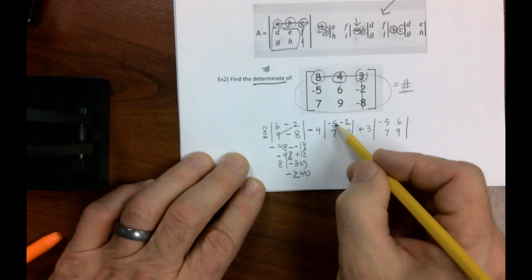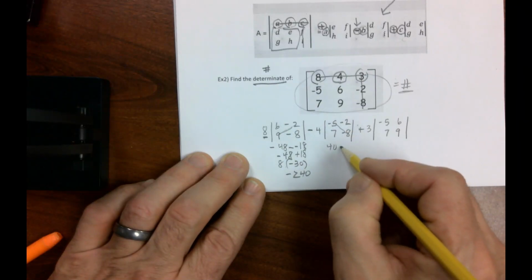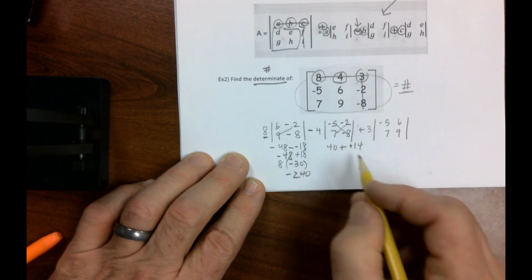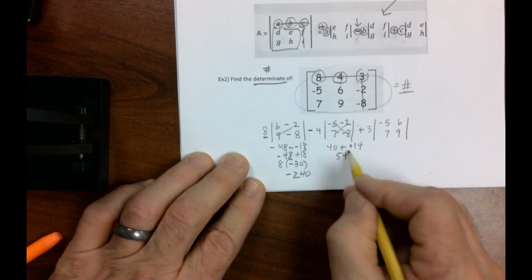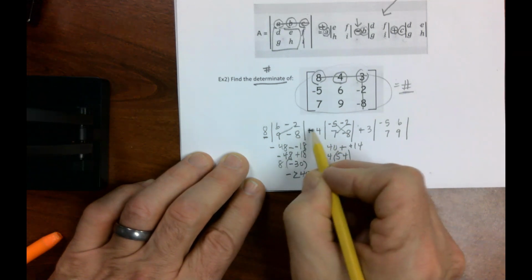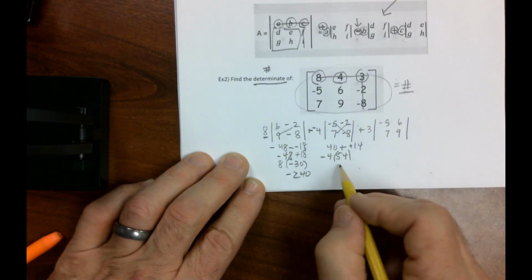We'll do the same thing here. That's 40, careful with those negatives, minus a negative 14 is actually 40 plus 14. So that's 54 times a negative 4. I'm going to look at it like this. And then I get negative 216.